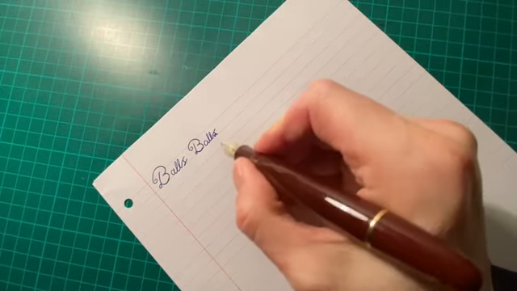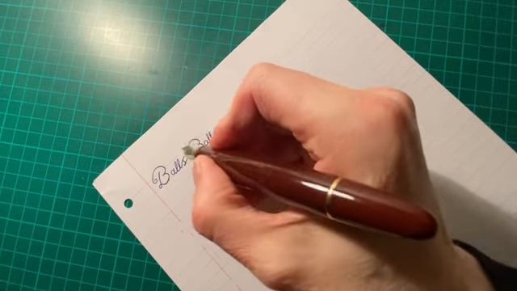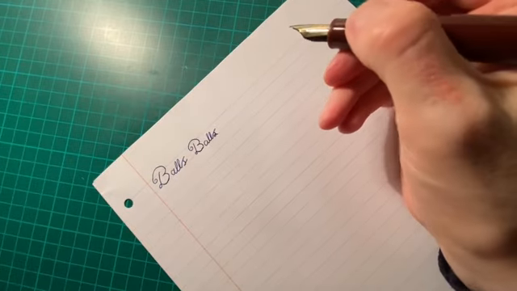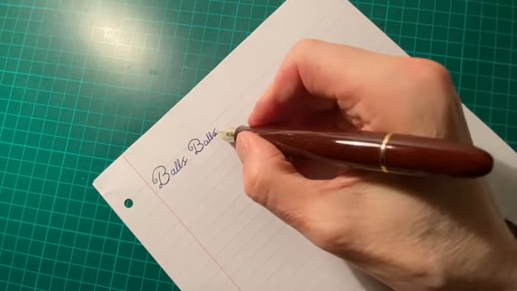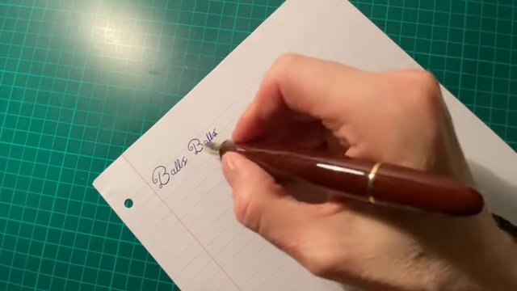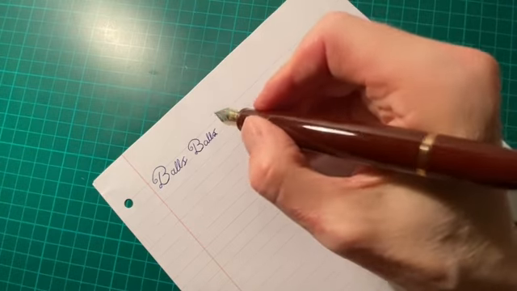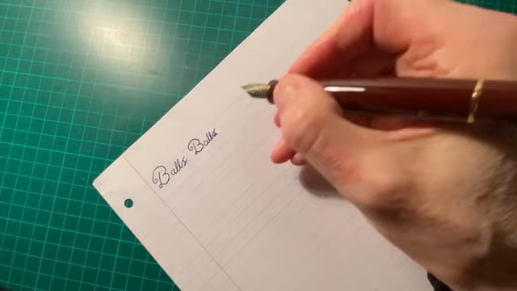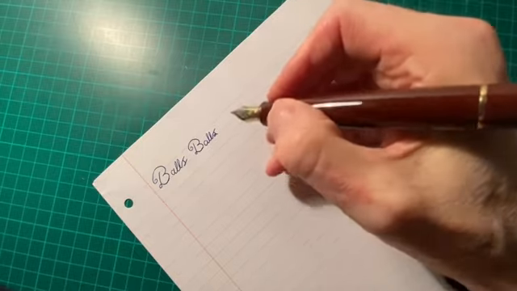That to me is better, not this one. I don't like this upstroke. As long as you don't finish on an upstroke at the end of a word, I think that's correct.